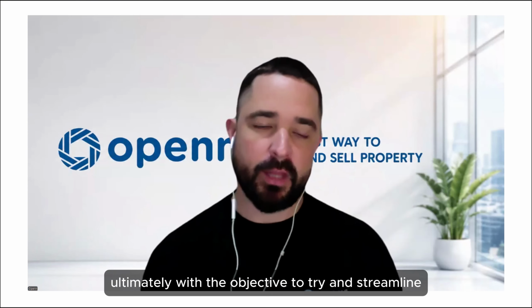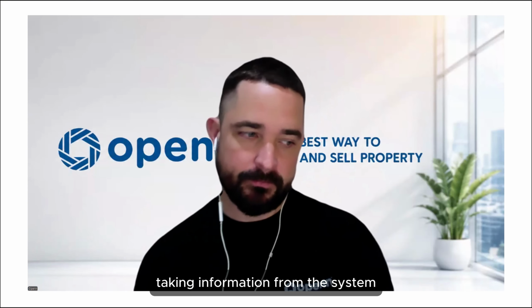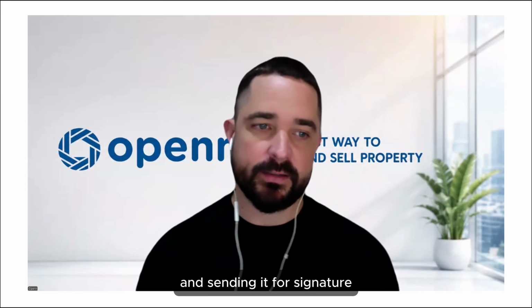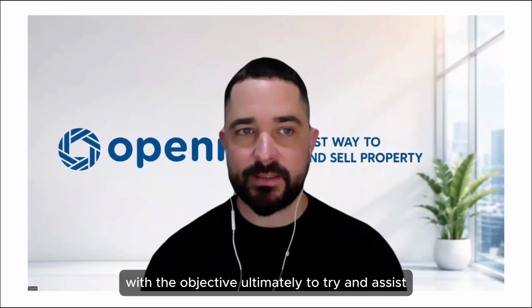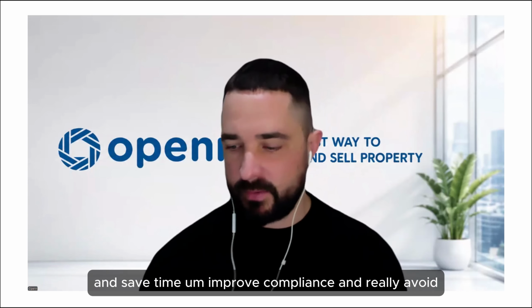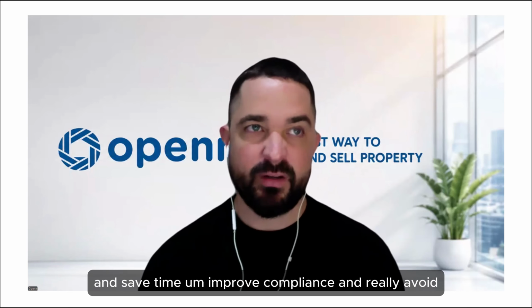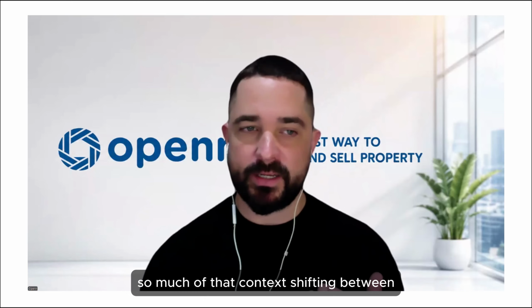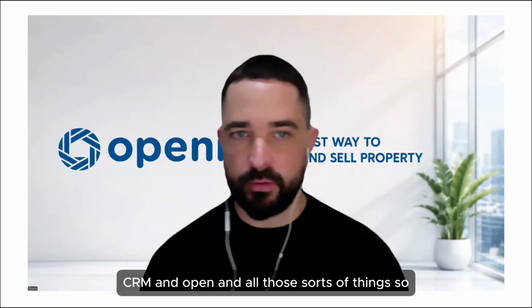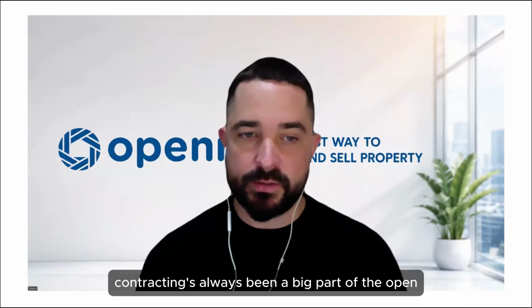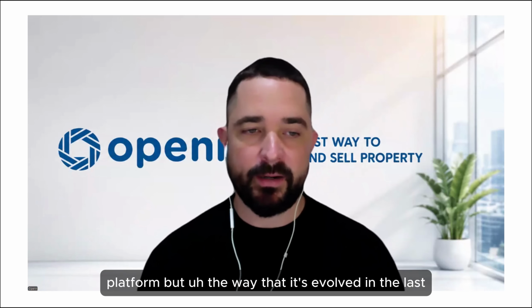try and streamline taking information from the system and populating it on a contract and setting it for signature, with the objective ultimately to try and assist agents to send contracts faster and save time, improve compliance, and really avoid so much of that context shifting between whatever platform you're using today, going between your CRM and Openn and all those sorts of things.